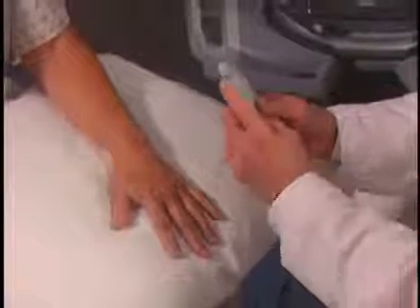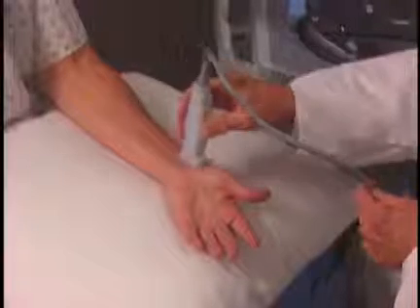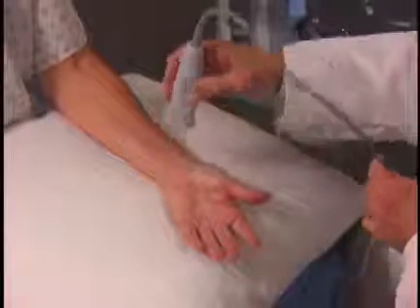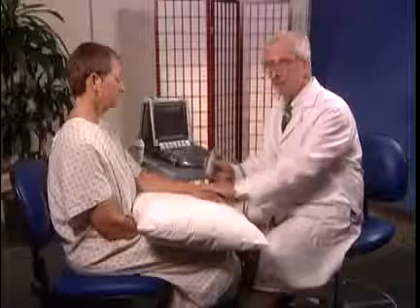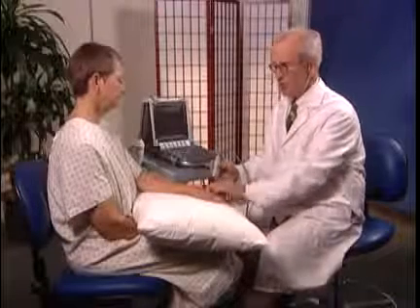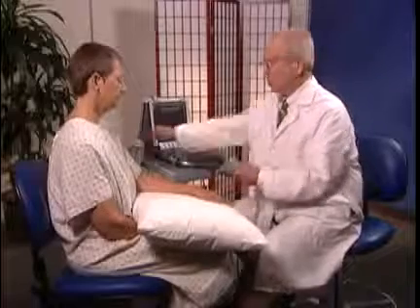We're doing an MSK type of exam. For orientation, there is a marker here which corresponds to the turquoise dot on the screen. Keep this marker proximal when I'm examining longitudinally and medial when I'm examining transversely. And we'll start the wrist on the dorsal surface and examine transversely first.